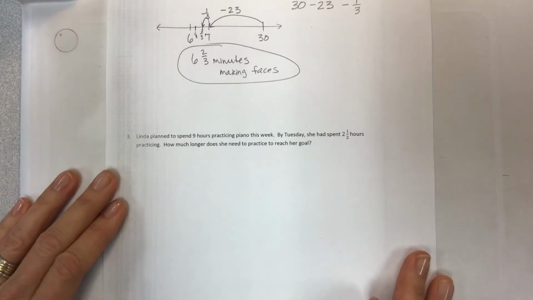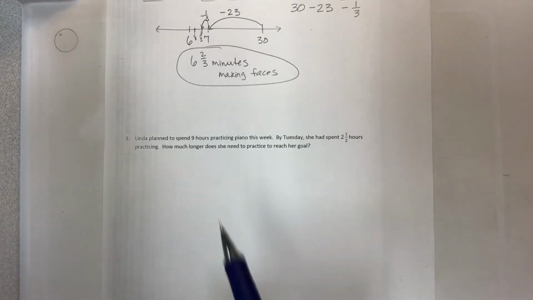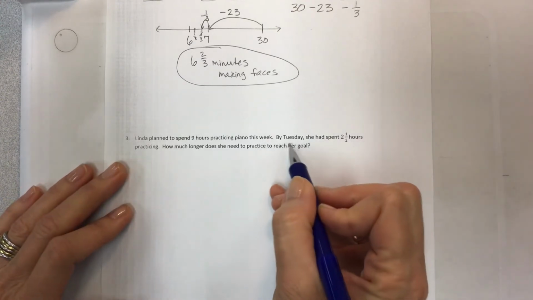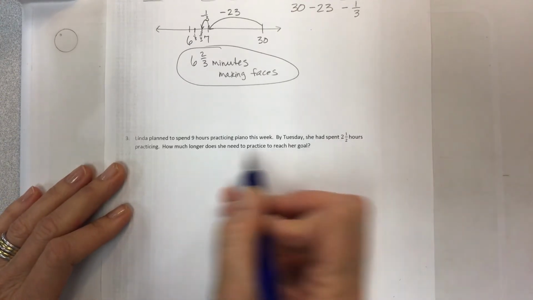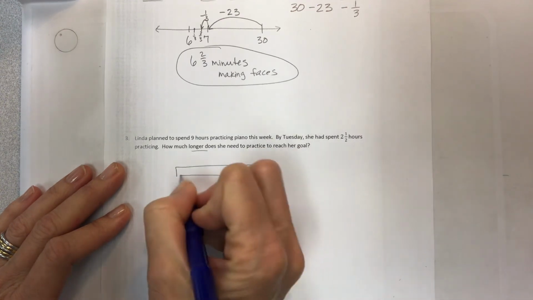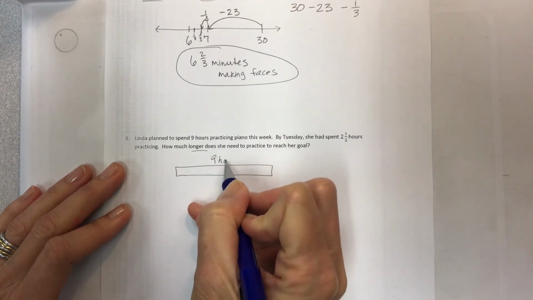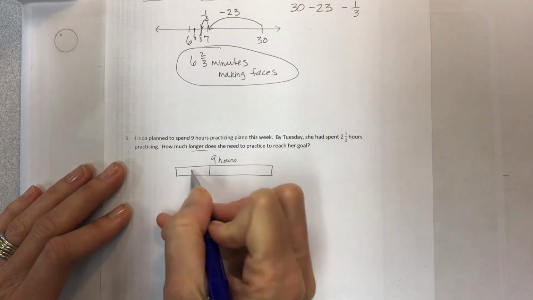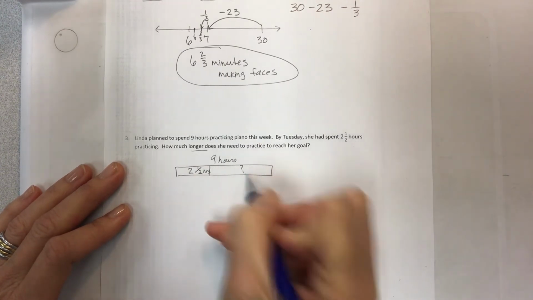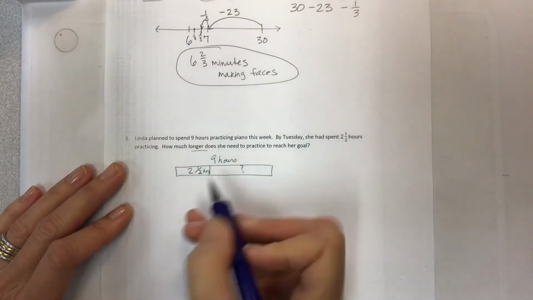And then let's do number 3, Linda. Linda planned to spend 9 hours practicing piano this week. 9 is her total. By Tuesday, she had spent 2.5 hours practicing. How much longer does she need to practice? This is a total tape diagram problem. 9 hours being the total, 2 1/2 hours being the part that's done. Mystery number is what's left.